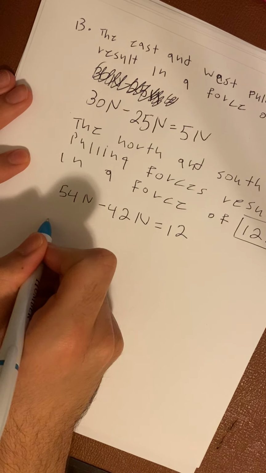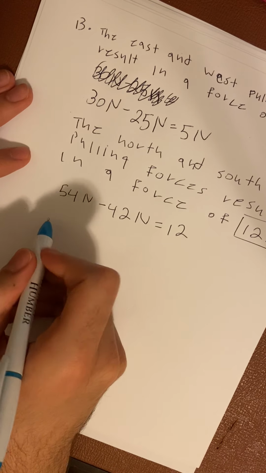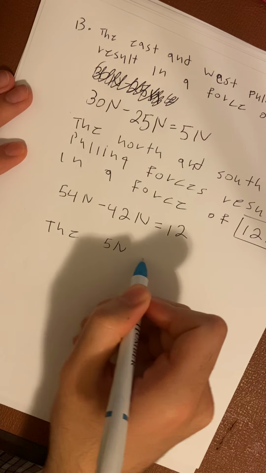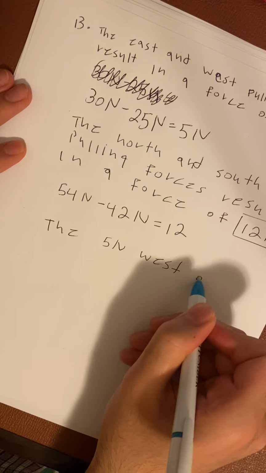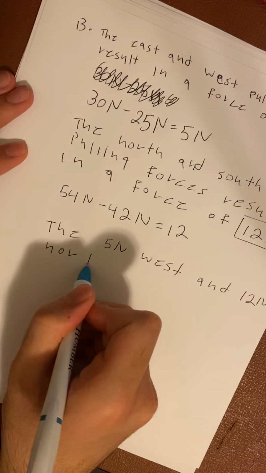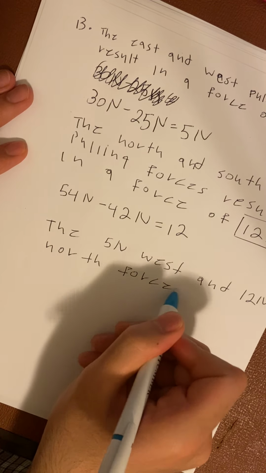So here I'll put them together. So the 5 west and 12 north forces result in a force pulling in the north westerly direction.